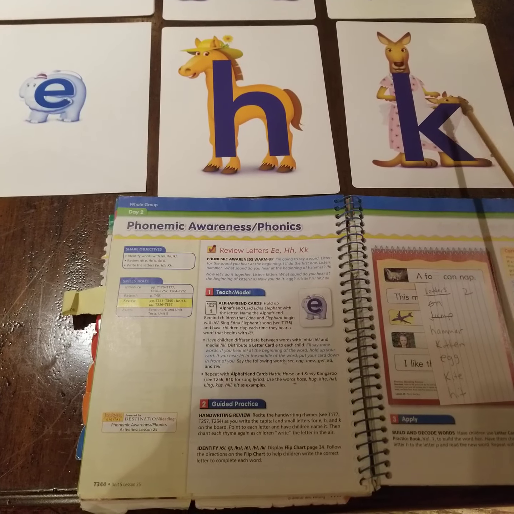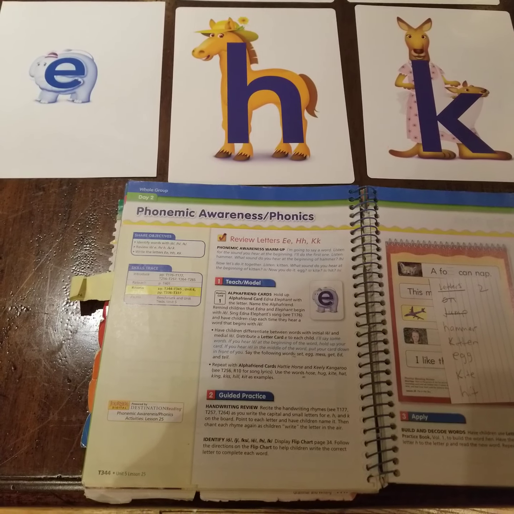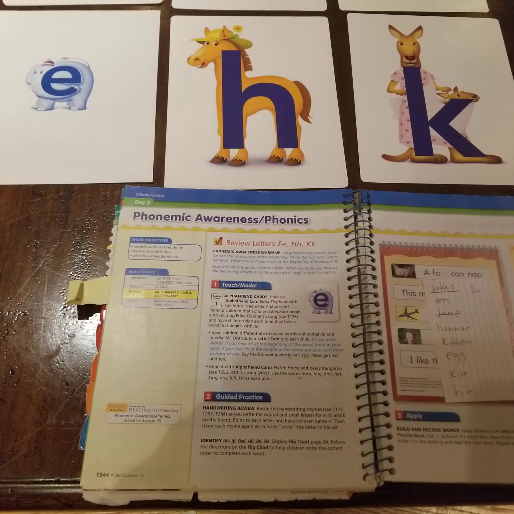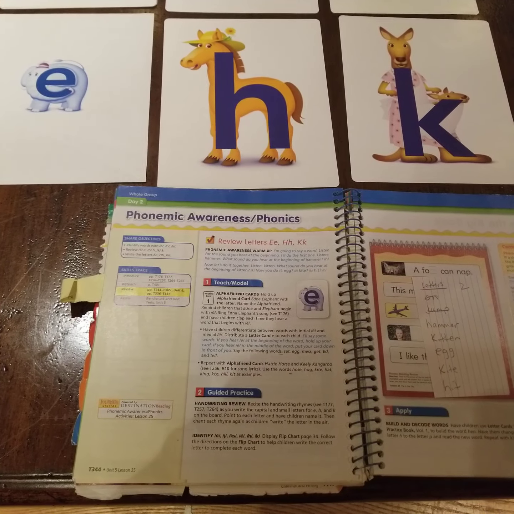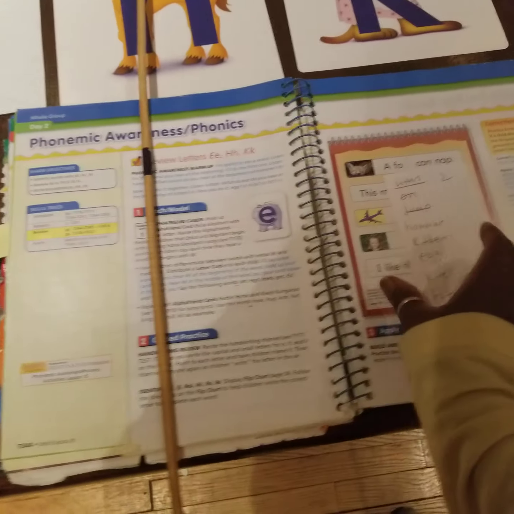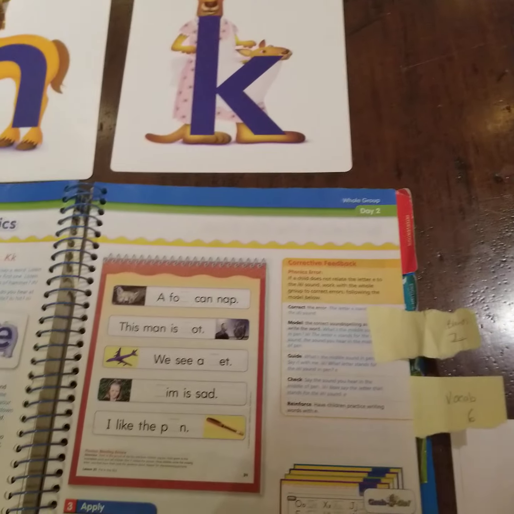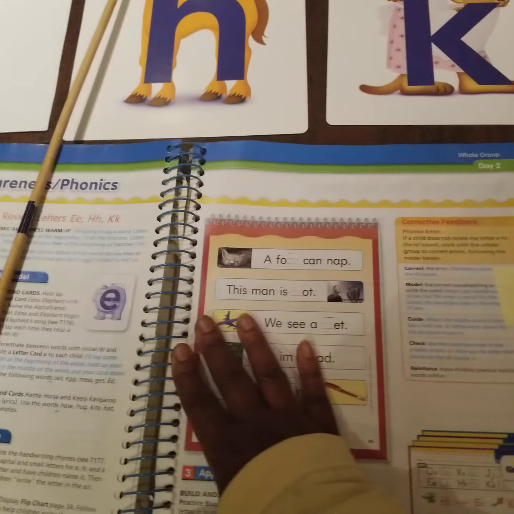That's right, we hear the K. Last word, hit. Hit. We hear the H. Nice job, boys and girls. You are going to be completing your page 62 in your Journeys book. That will help us practice our sounds a little bit more.